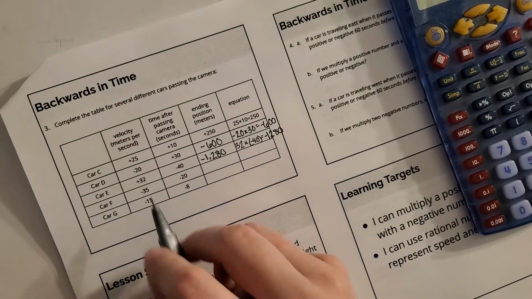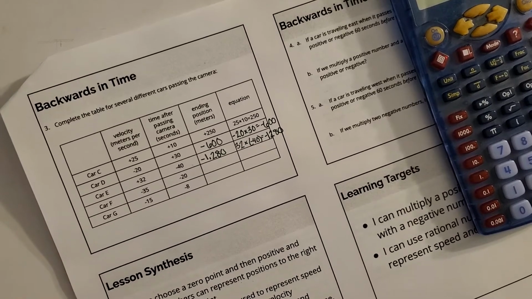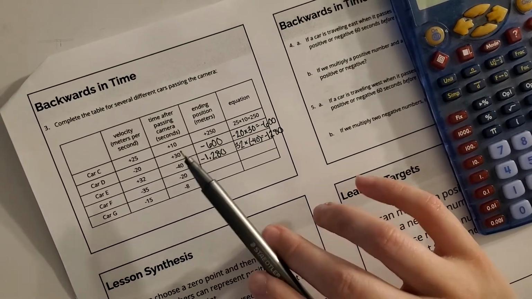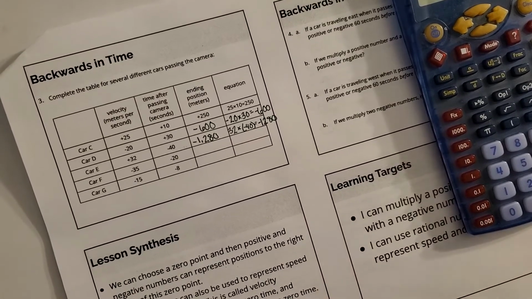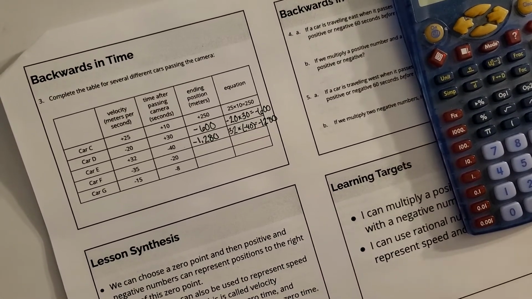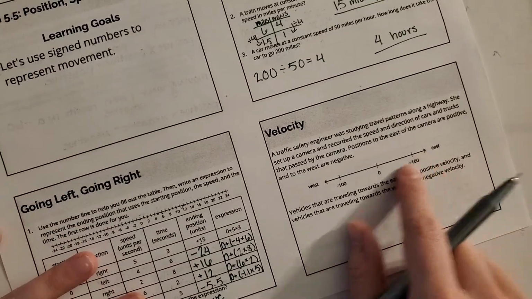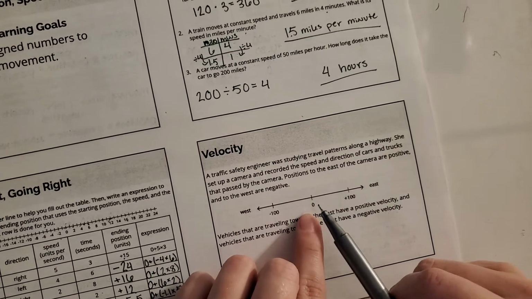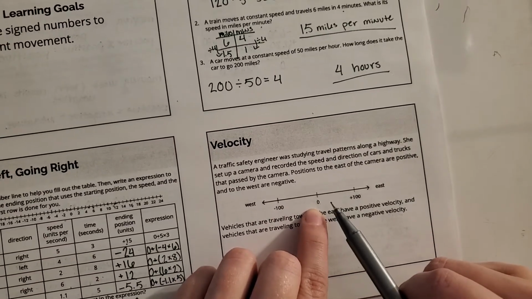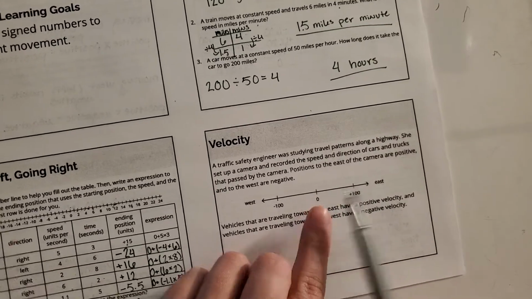And so now we have a negative velocity of 35, which means we're moving towards the west. And we have a negative 20 for our time after passing the camera, which again, since that's negative, that means they have not passed the camera yet. And so what's odd about this is that since we're moving from the east to the west, and we have not passed point 0 yet, we have not passed the camera, that means oddly our answer is going to be a positive.